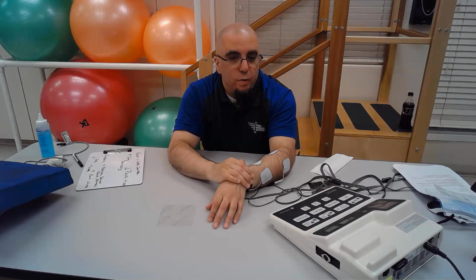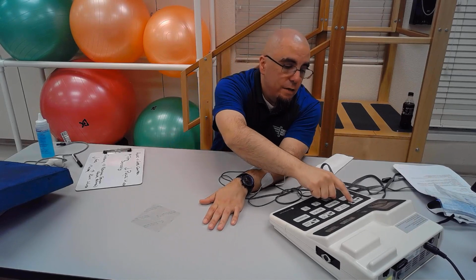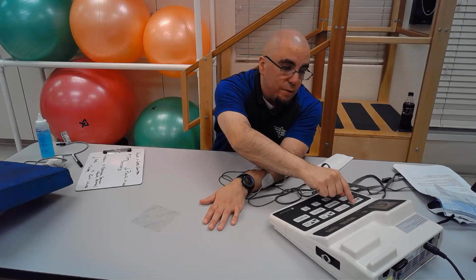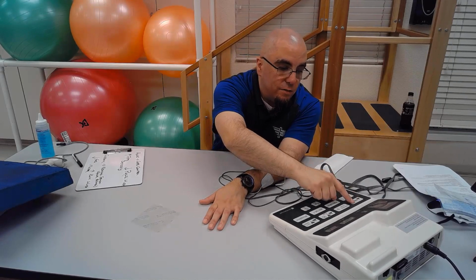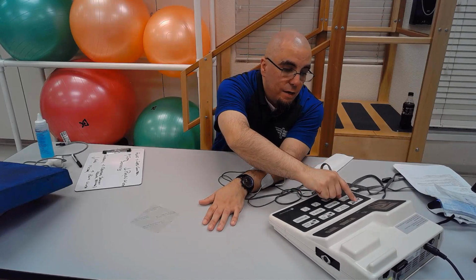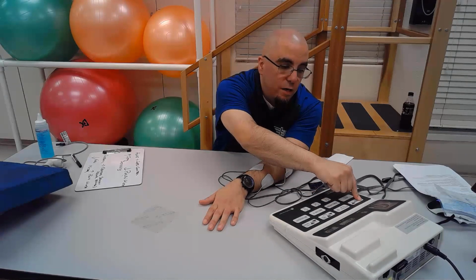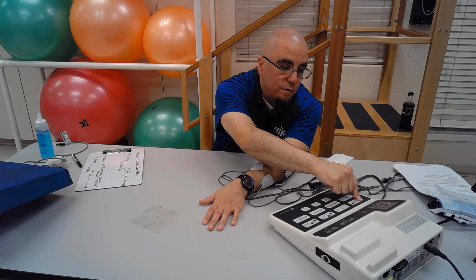Now remember, we're going to start with an acute patient. So with an acute patient, we do not want any motor response. We want a sensory response. Therefore, we want a high frequency to stimulate the gate control theory and a low pulse width. So I'm going to go down to my beat frequency and adjust it. I know you can't see this, you're going to have to trust me. I'm going to go 100 to 150 hertz.